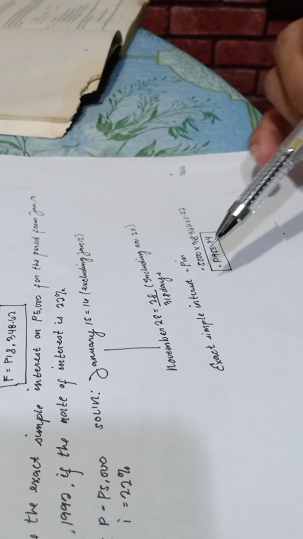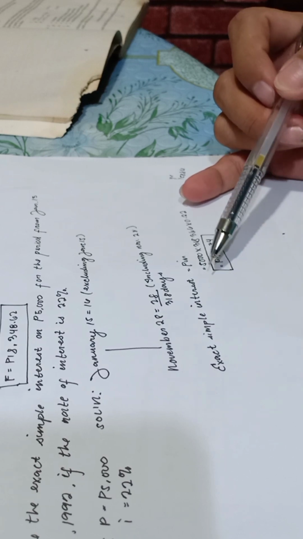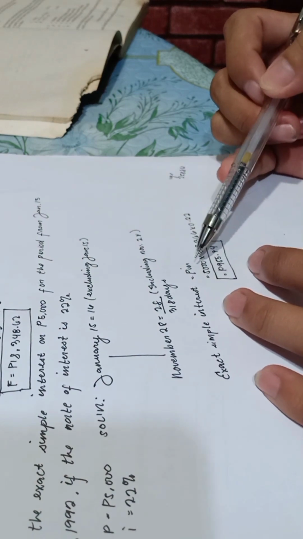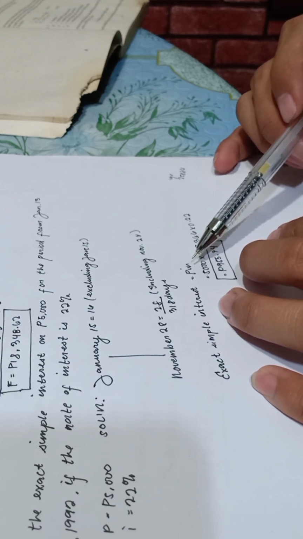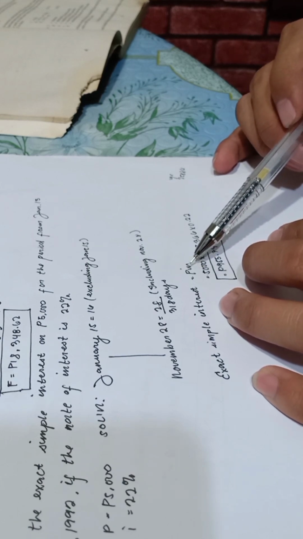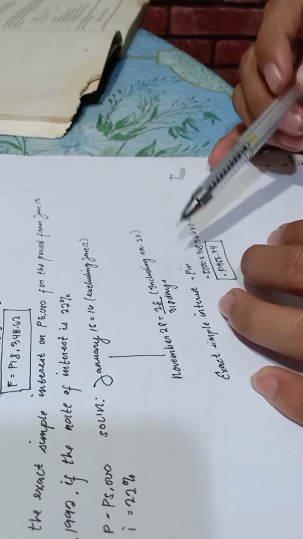Let's use this formula. Exact simple interest is equal to Pin, which is the present worth, the rate of interest per interest period, and the number of interest periods.